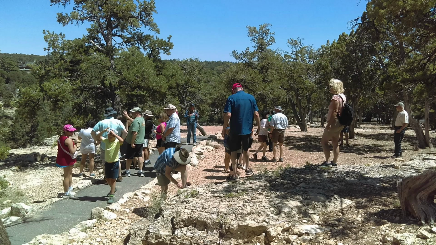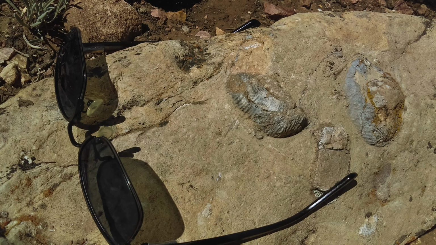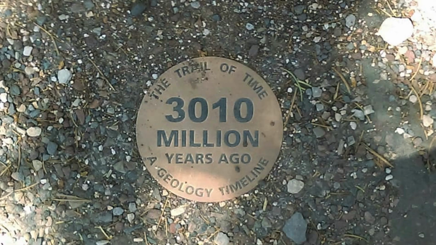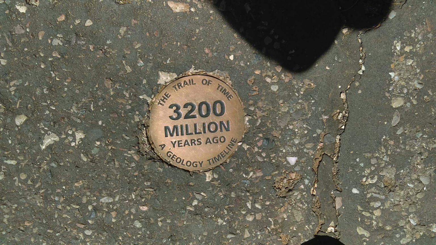And then we did this walk to fossil beds where there's a trilobite fossil. That's a fact. You can see it. Been there, done that. But on the trail they got these signs: 3,010 million years ago, 3,200 million years ago. That's an interpretation. They're using what they can to make people believe in millions of years.